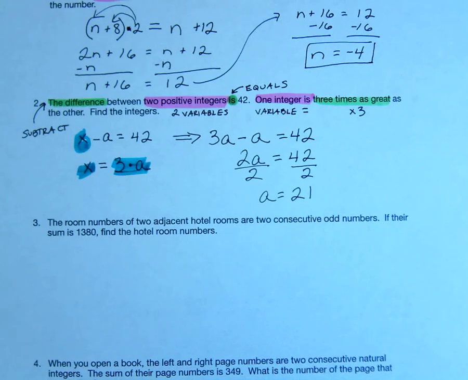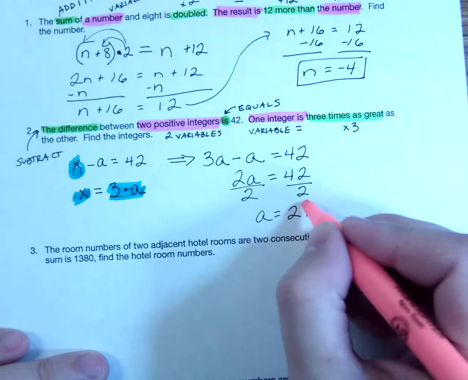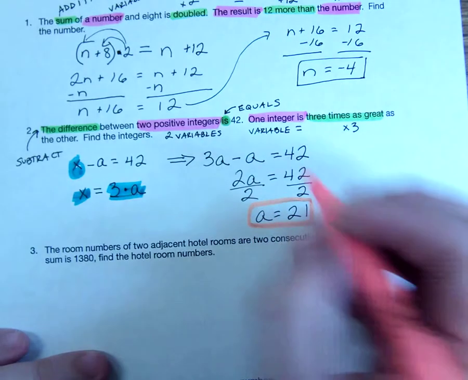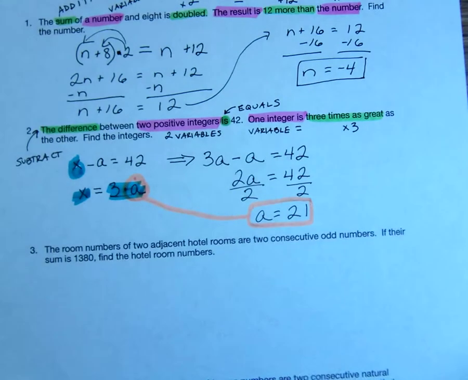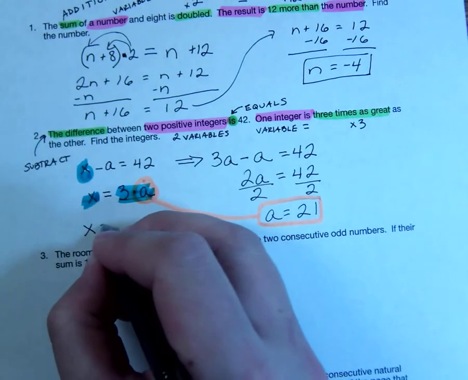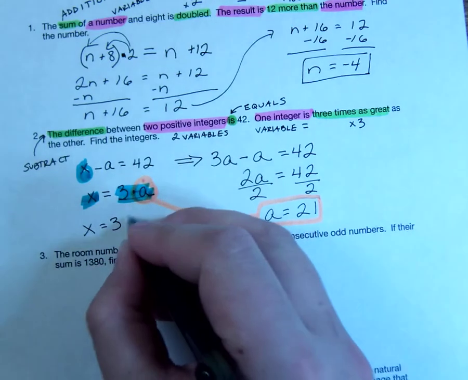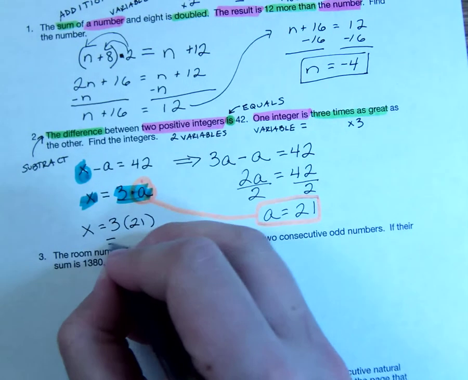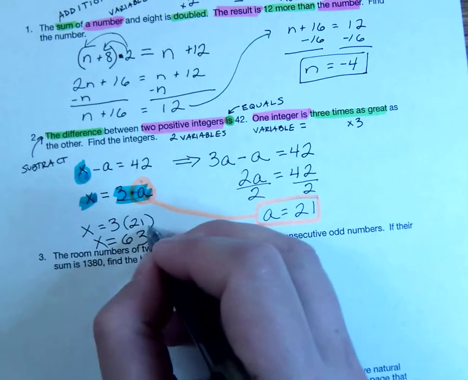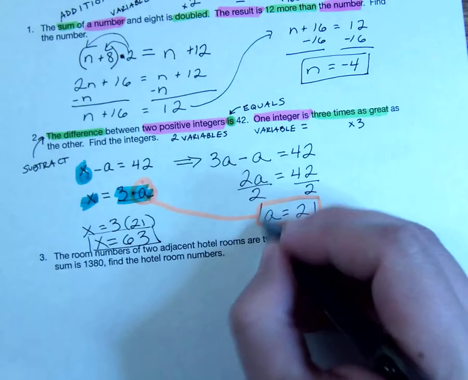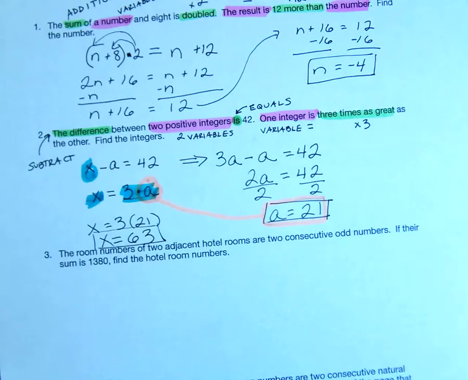What's the other one going to be? What's x going to be if a is 21? So I could take this, a equals 21, and put it right there. Do substitution again. X equals 3 times 21, which as you just said is 63. So my two numbers are 21 and 63. And we can verify that.